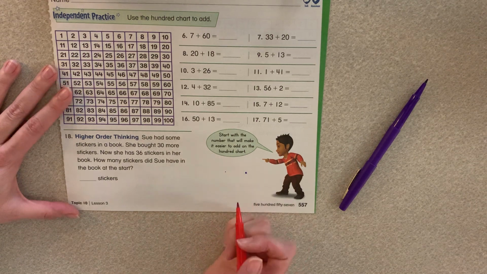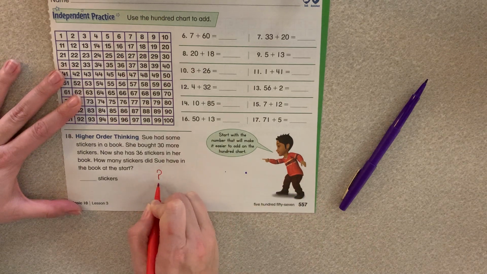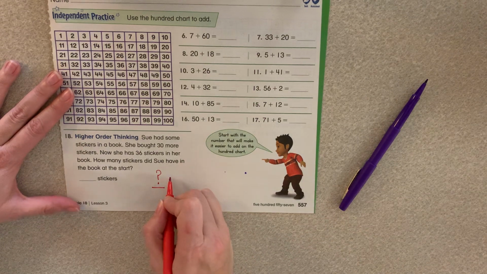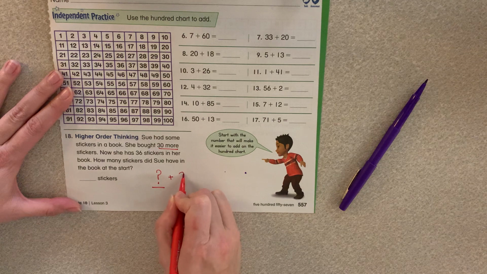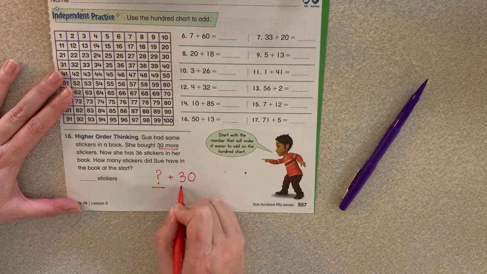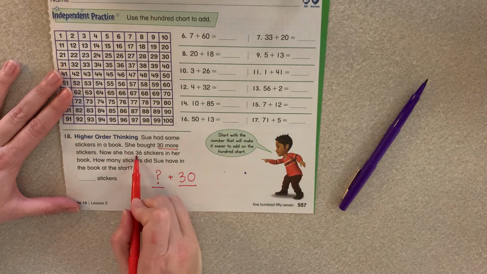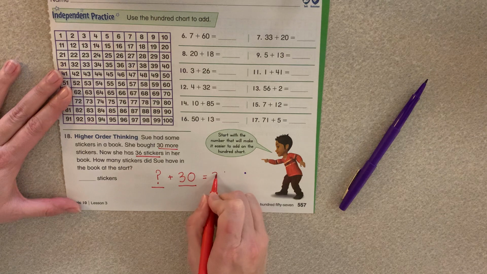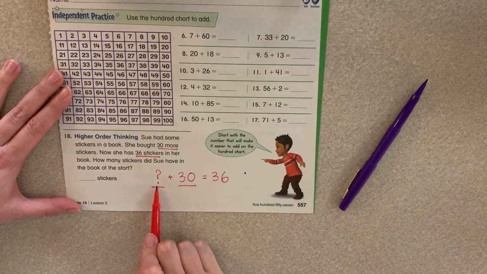So she had some stickers. We don't know how many. Okay, and she got 30 more. And now how many does she have? Now she has 36. That's how many she has now. Okay, we have to figure out how many she started with.